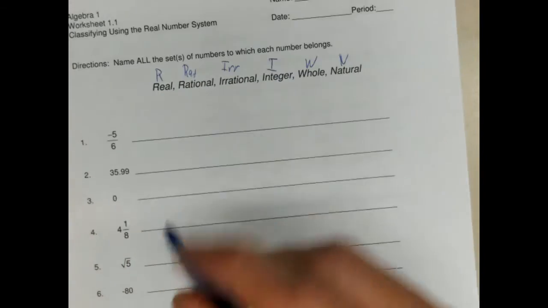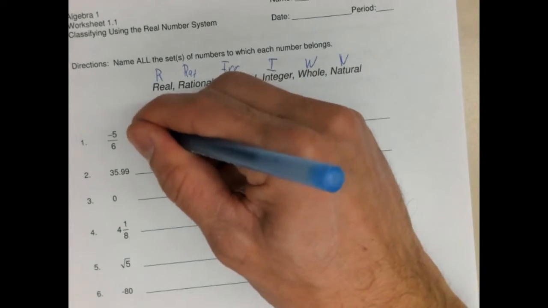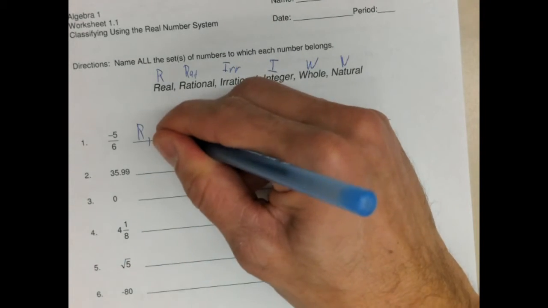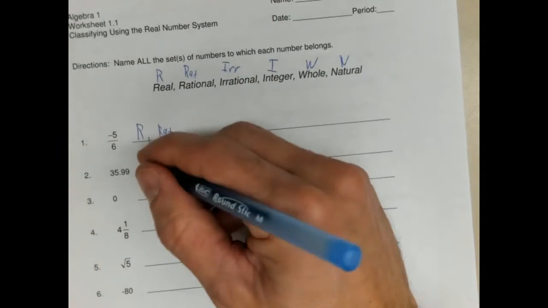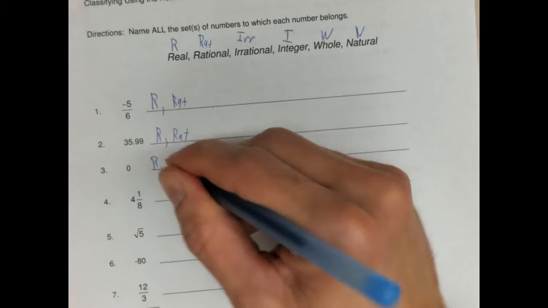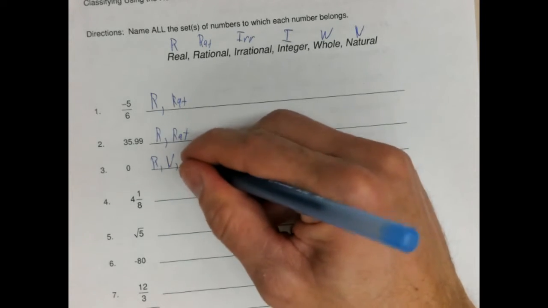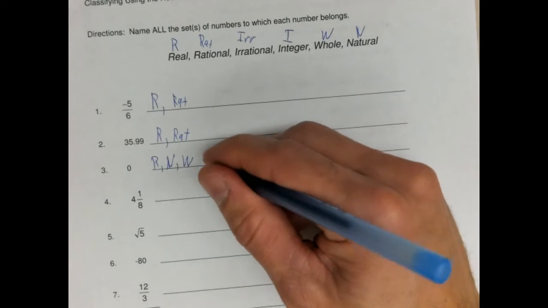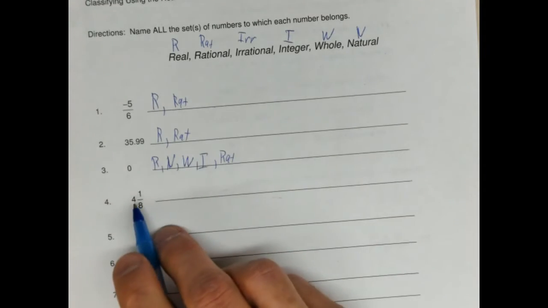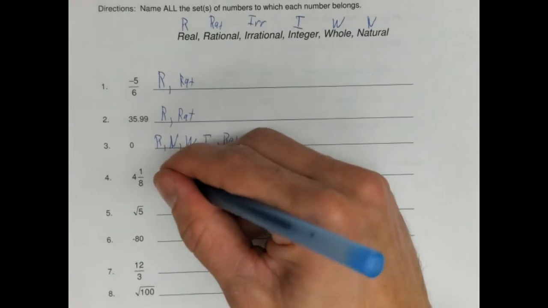So negative 5, 6, these are all going to be real, just a spoiler alert. So it's a real and it's rational, and that's it. This is a real number. It's also rational. This is a real number. It's a natural number. It's a whole number. It's an integer, and it's rational. So it's a lot of them. 4 and an eighth, that's going to be real and rational.